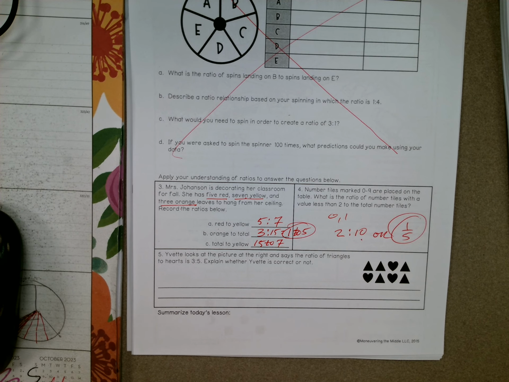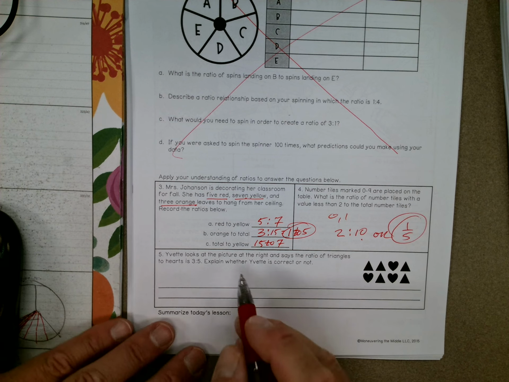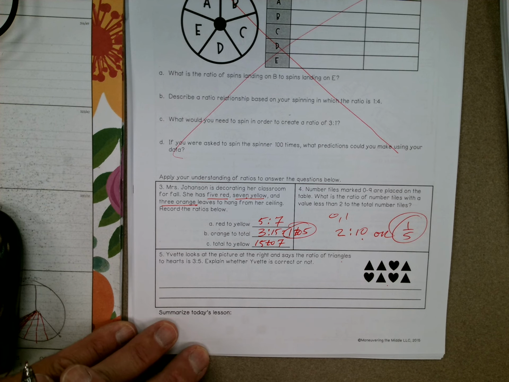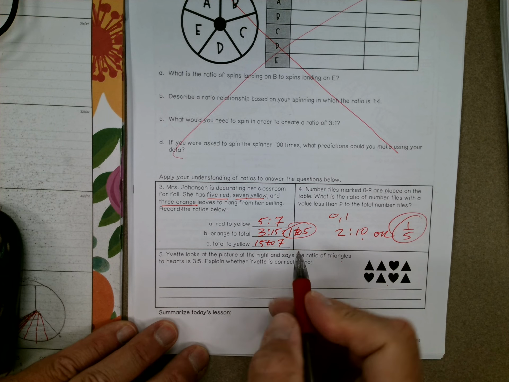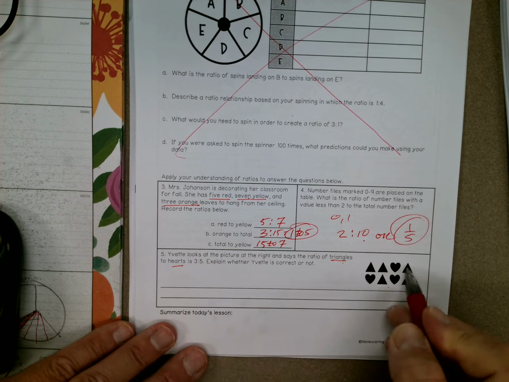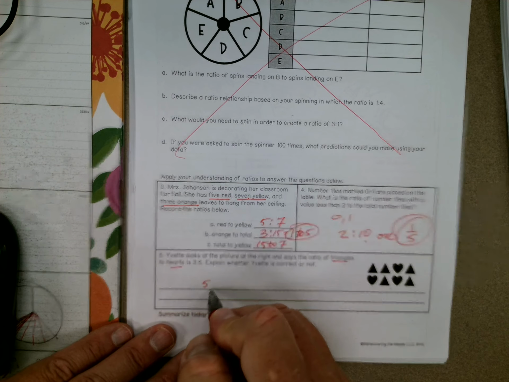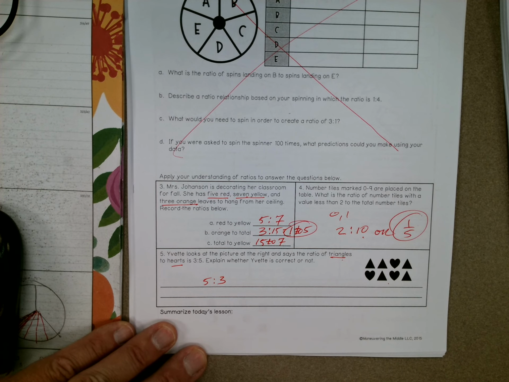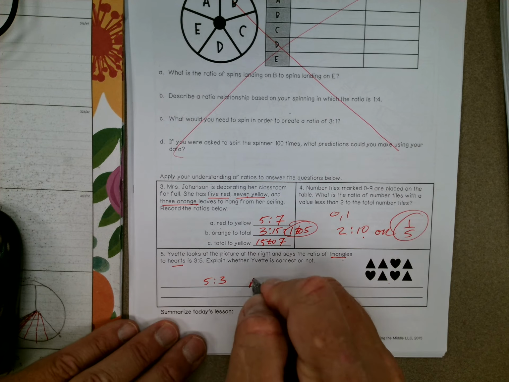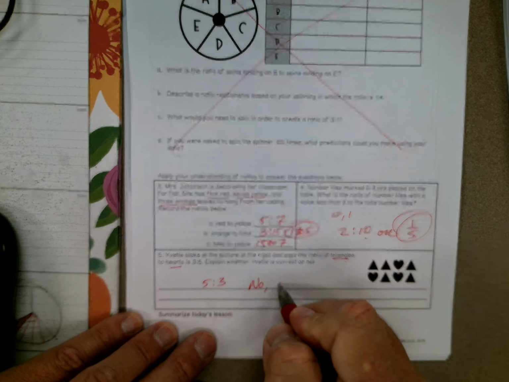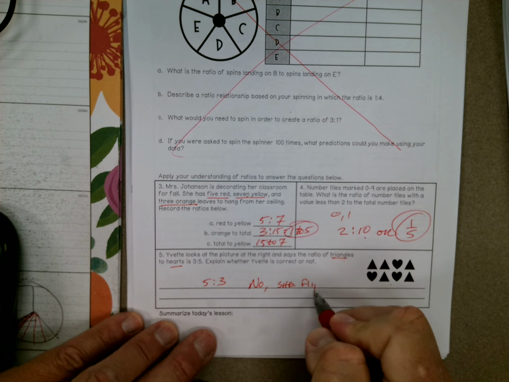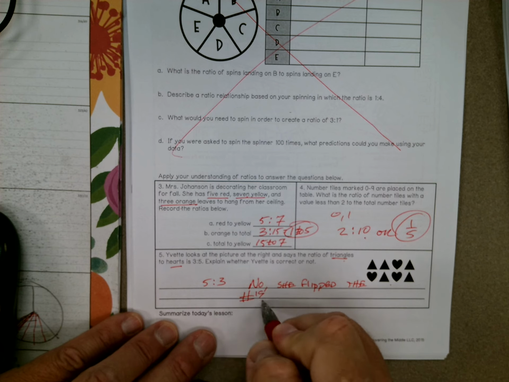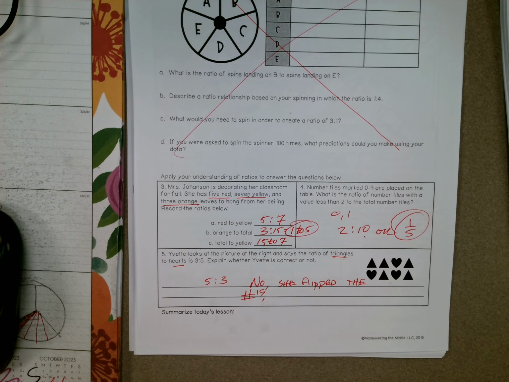Okay, last piece. Yvette looks at the picture at the right and says the ratio of triangles to hearts is 3 to 5. Is she correct? Well, triangles to hearts. We've got 1, 2, 3, 4, 5 triangles to what? Hearts is 3. And no, she is not correct. She is incorrect because she flipped the numbers.